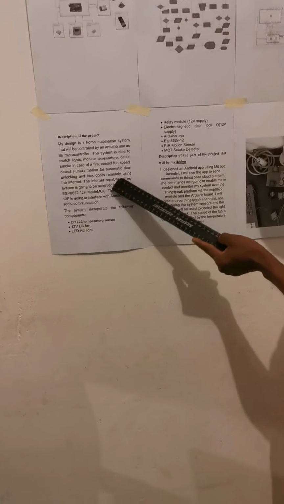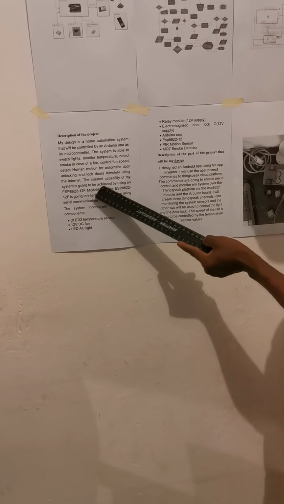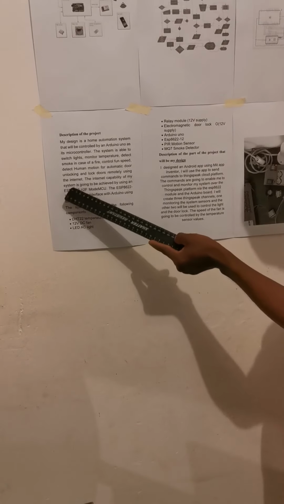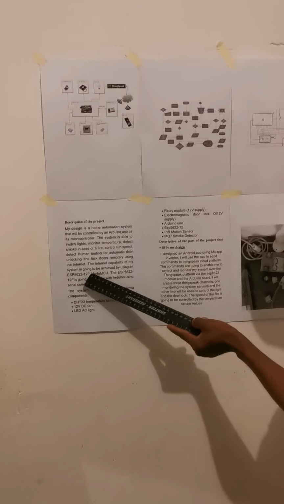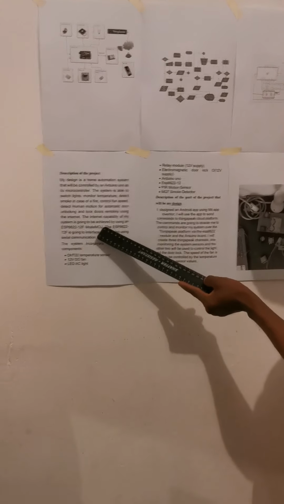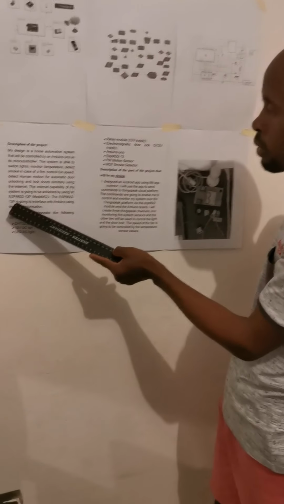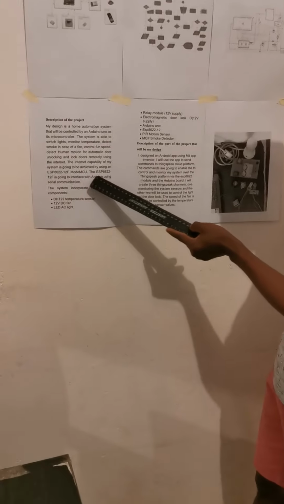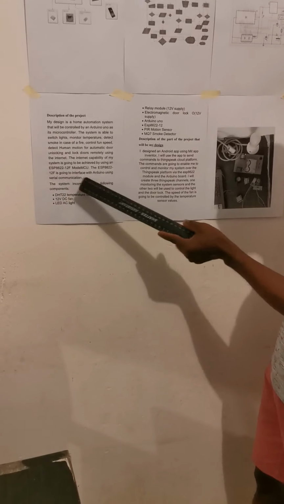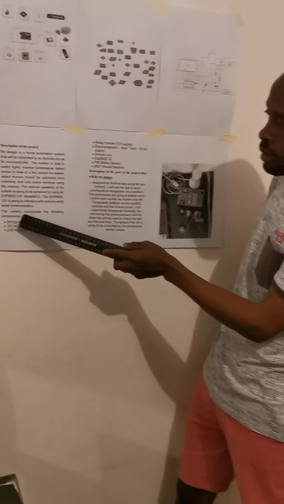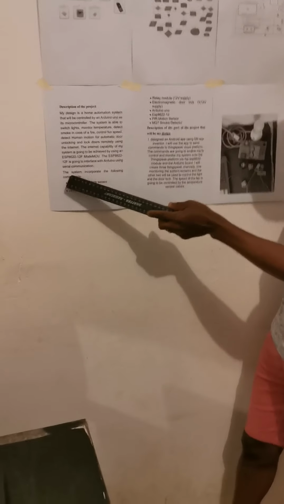The internet capability of my system is going to be achieved by using an ESP8266 12F NodeMCU. The ESP8266 12F is going to be interfaced with Arduino using serial communication. The system incorporates the following components.